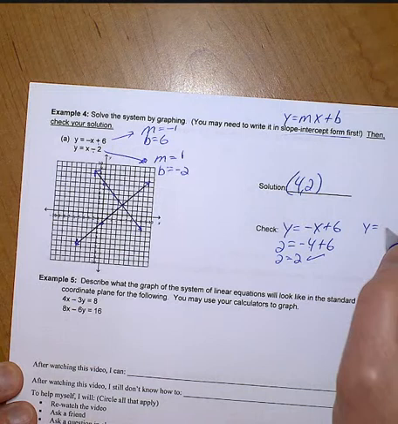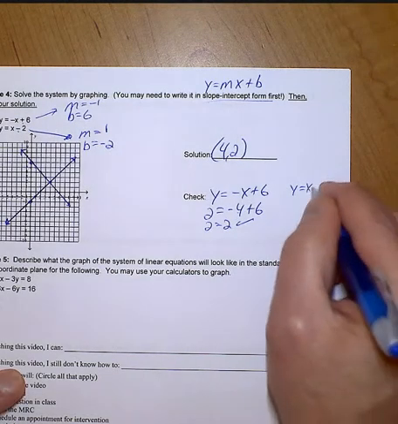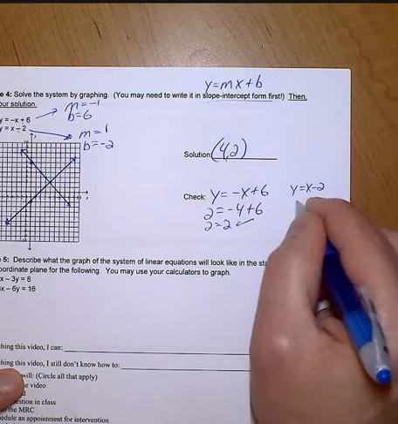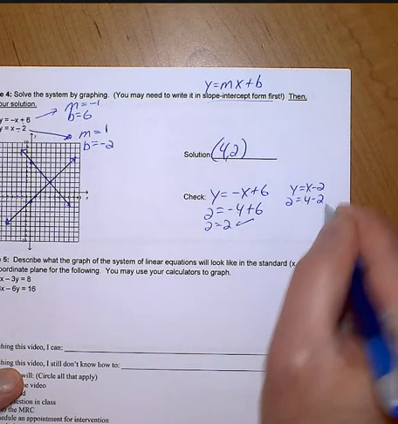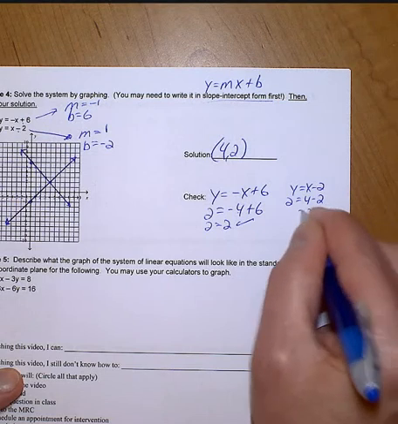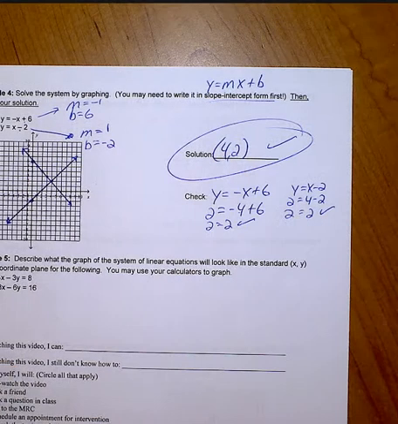Y equals x minus 2. So I get 2 for y, but I'm going to plug 4 in for x. So 4 minus 2 is 2. Does 2 equal 2? It checks. Solution checks. It's a good solution.